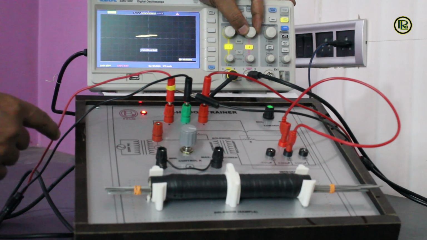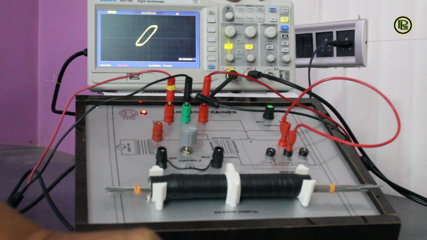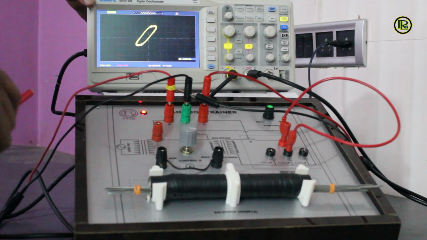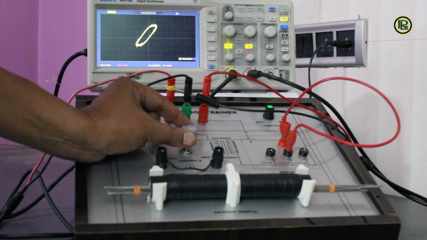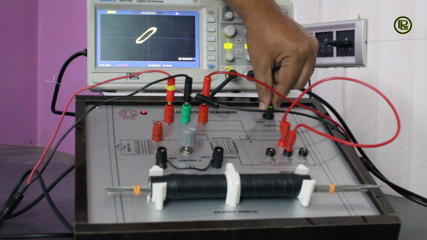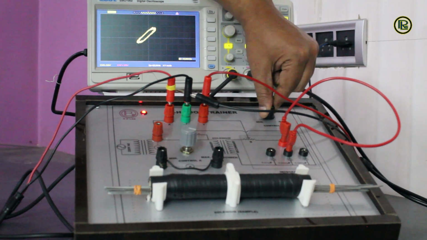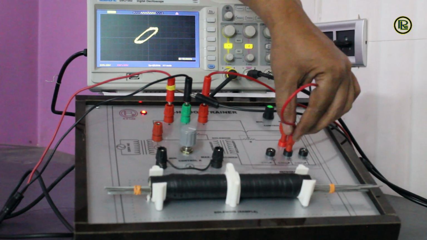Let me see how it goes. So here, what we find is our hysteresis loop, and we can adjust the input and output also. Here I am changing the R2 value, so I am getting different types of hysteresis loop, and I can also select a different C value, as I mentioned.